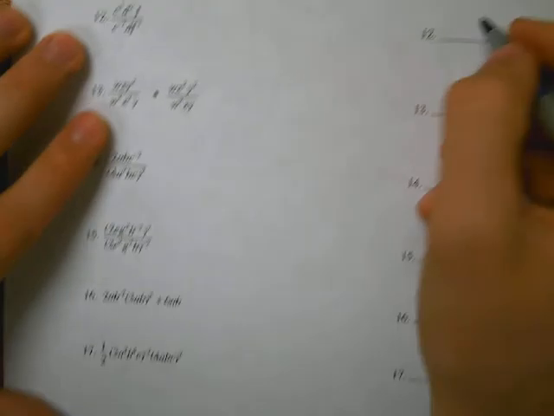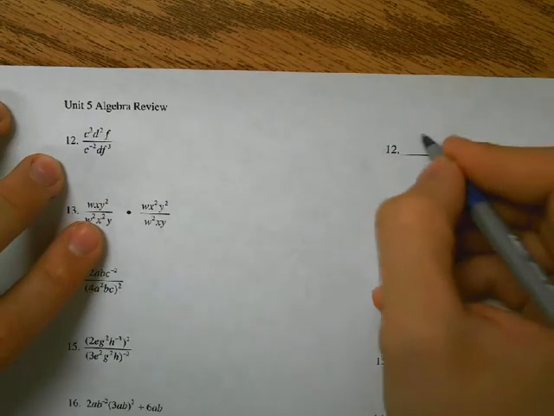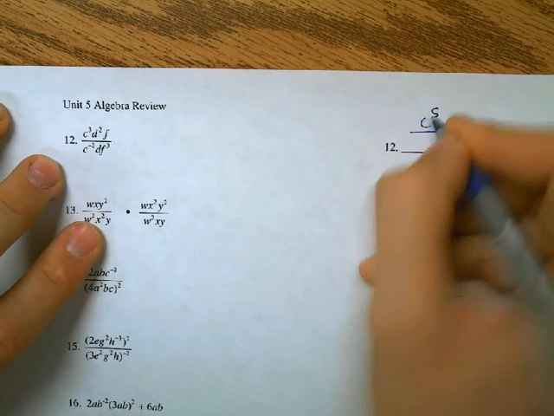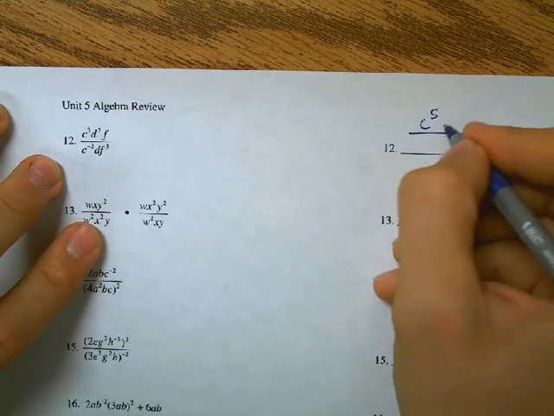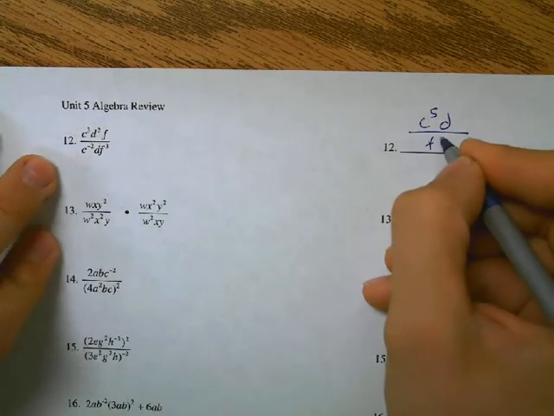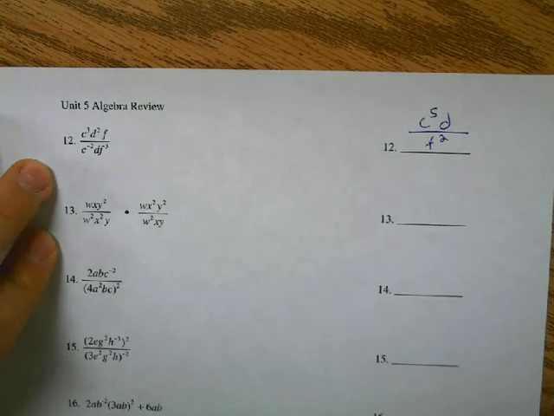Negatives. Now this one you can use the same process. I'm going to use my same process. Which side has more c's? The top does. How many more? 5 more. Which side has more d's? The top does. How many more? 1 more. Which side has more f's? The bottom does. How many more? 2 more.